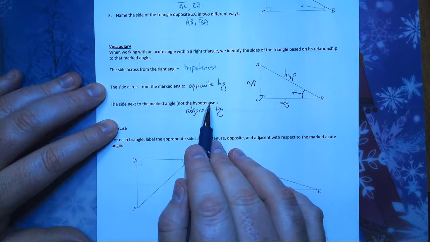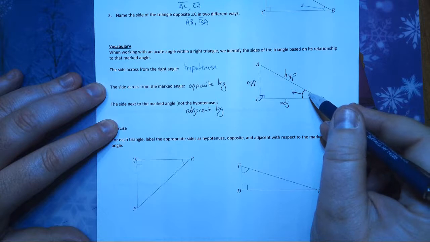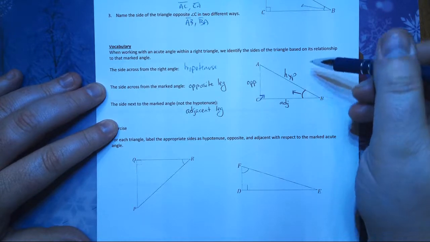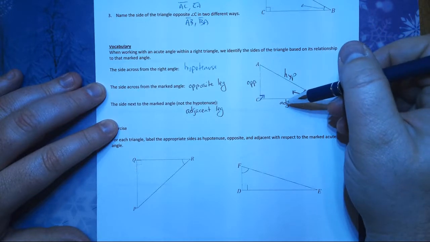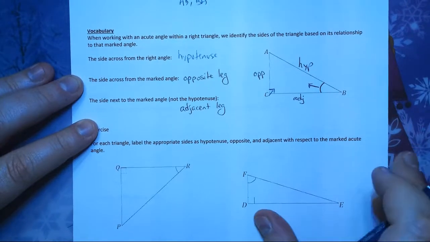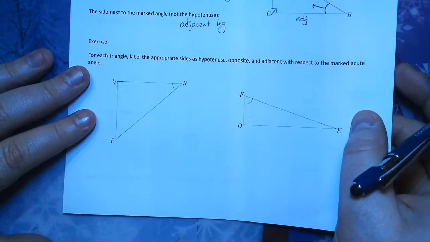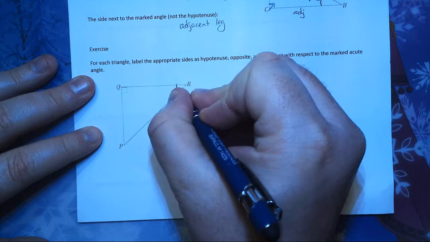Now it says not the hypotenuse because there's technically two sides that are next to this angle, that are adjacent to it. But one of them is the hypotenuse. The other one we consider the adjacent leg. All right. So for each triangle below, label the appropriate sides, hypotenuse, opposite, adjacent, with respect to the marked acute angle. So we have our marked angle over here.